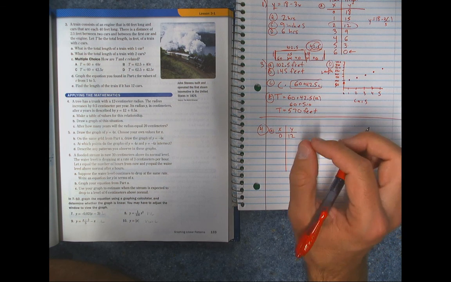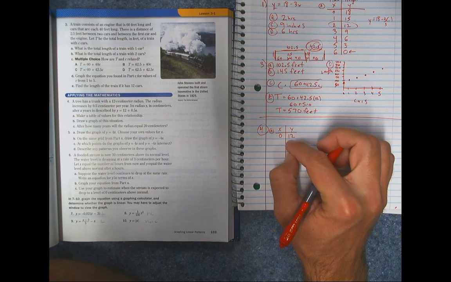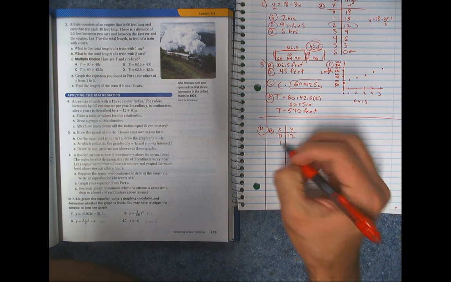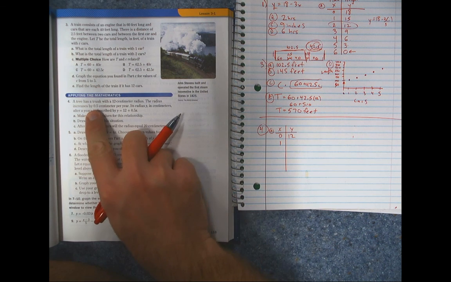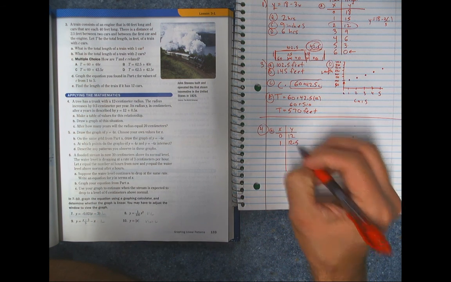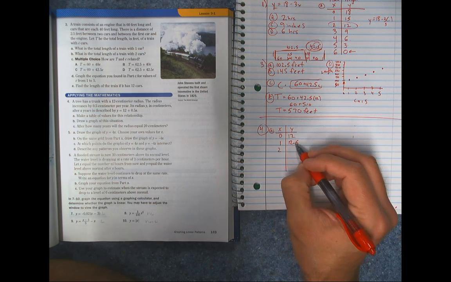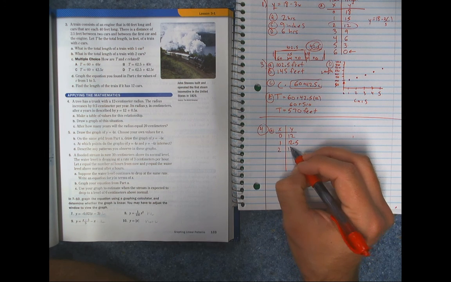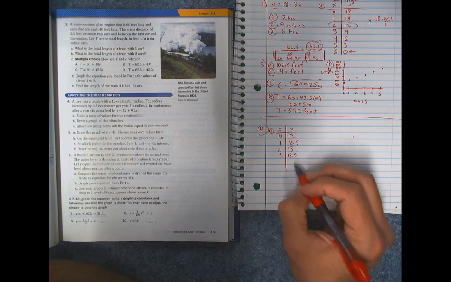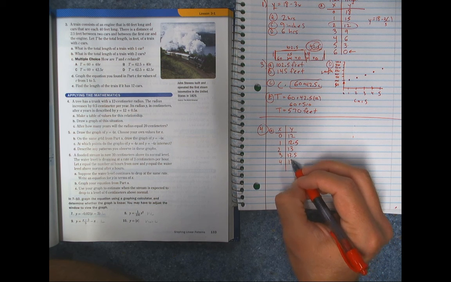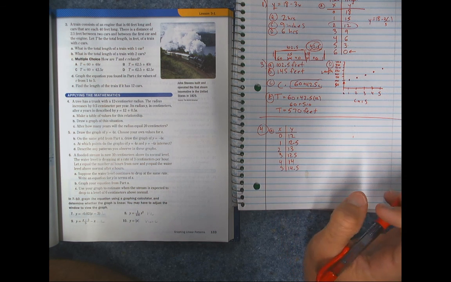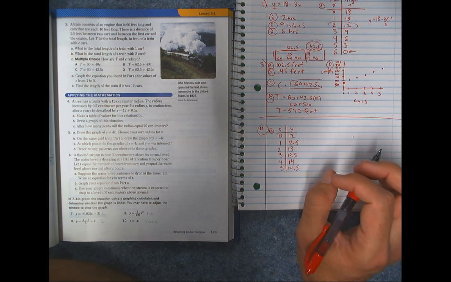So for year 0, when you start, the radius of this trunk is 12. After 1 year, they're telling you it increases by 0.5. So 12 goes to 12.5. 2 years goes up another 0.5, so that's 13. Another 0.5, that's 13.5. Another 0.5, 14. And it doesn't specifically tell you how far to go, so I'm only going to go to 5.